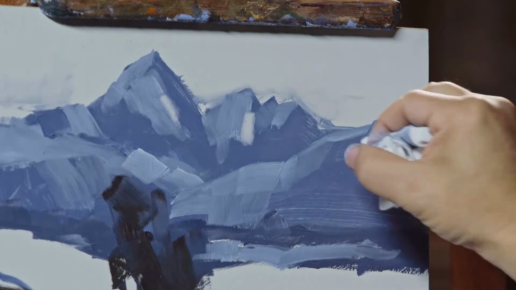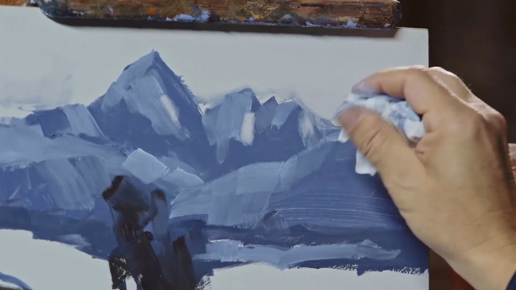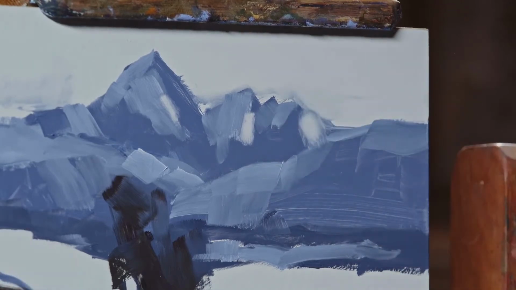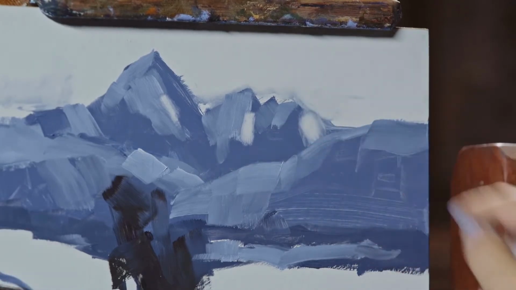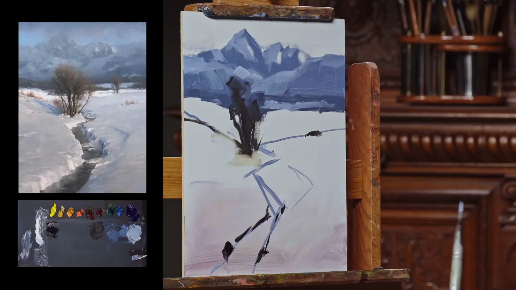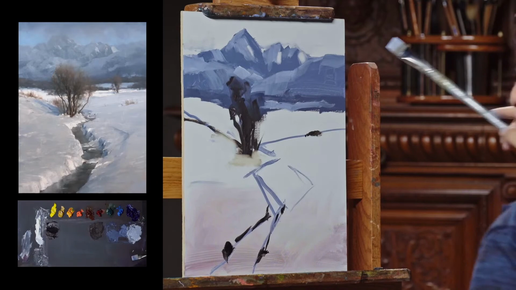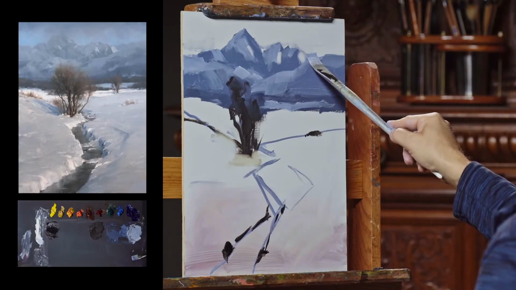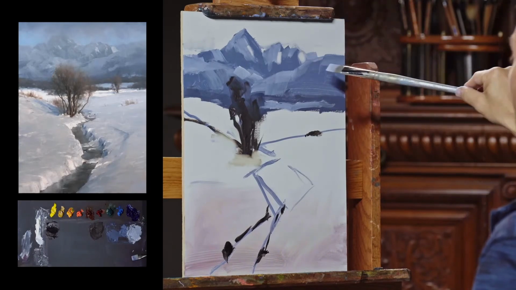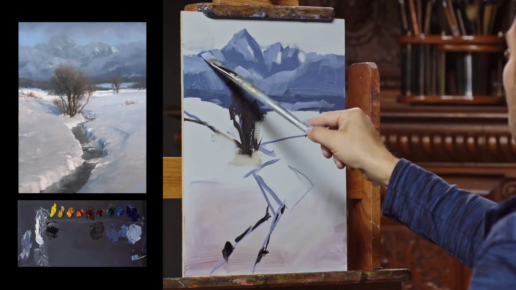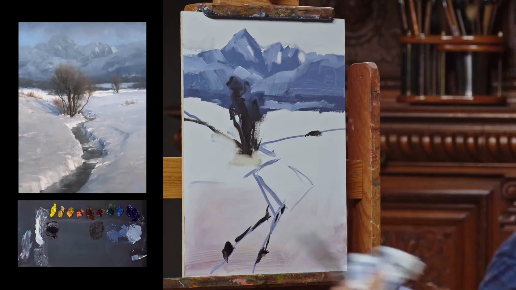And I think that'll work. I don't have any information yet telling me it's wrong. Sometimes that information comes later in a painting and leads to a bit more work, but it's better than that information never getting there.